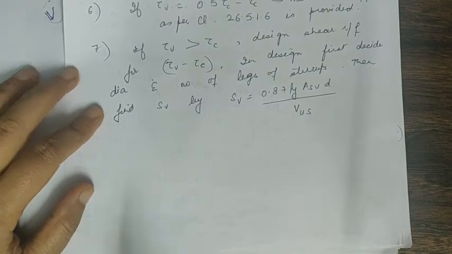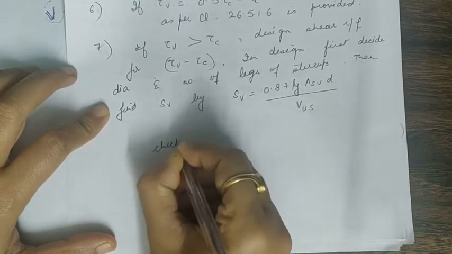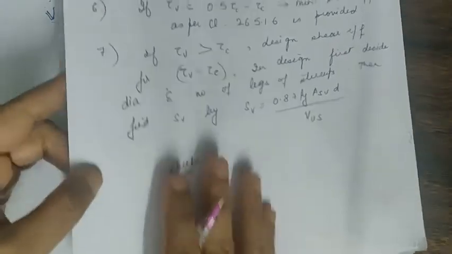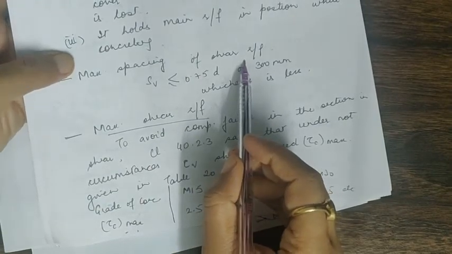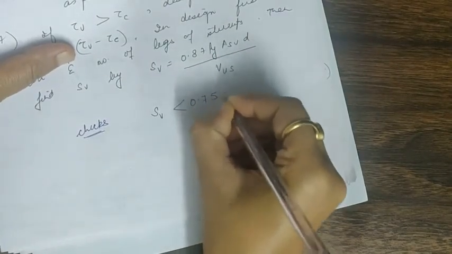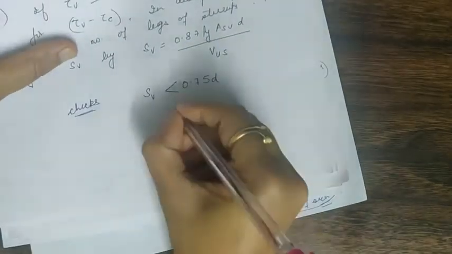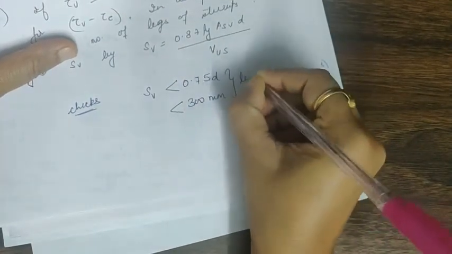Is it okay? Clear? Then on this spacing there are certain checks. What are those checks? Those checks are maximum spacing. So it means this spacing SV should be less than 0.75 D. SV should be less than 300 millimeters, lesser of the two.